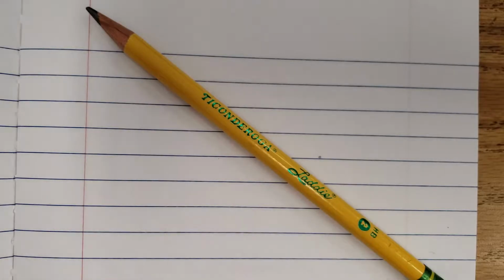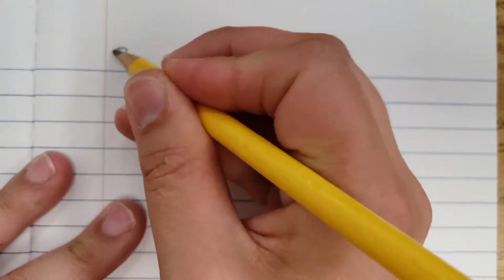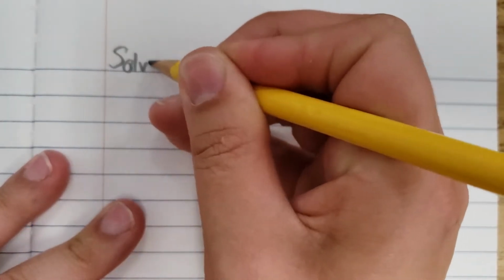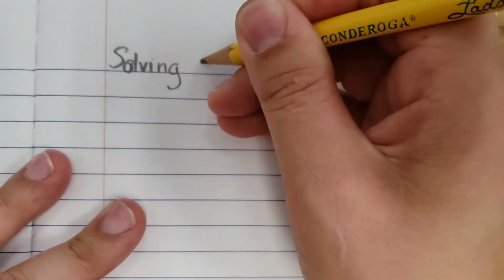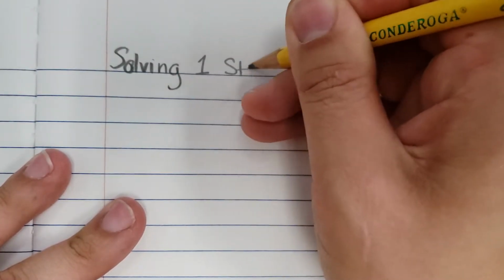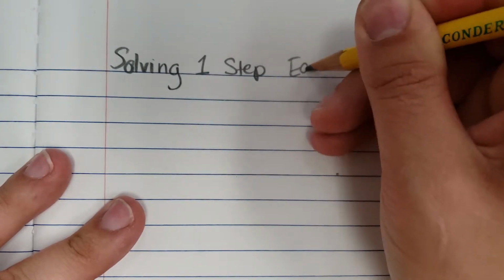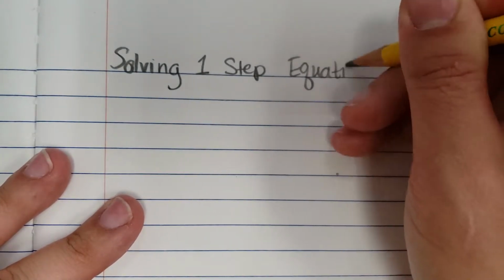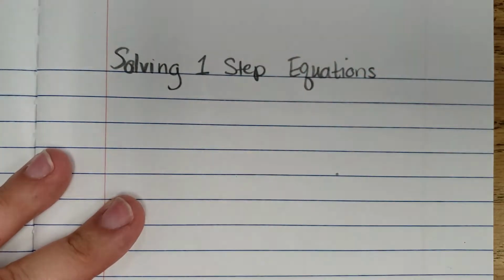Okay, so we're going to be doing solving one-step equations, and then I'm going to give you guys a brief overview of solving two-step equations and the stuff that might be a little bit different. Because I want to remind you. Solving one-step equations. Now, this is the stuff that we did last year, but I feel like you need it.